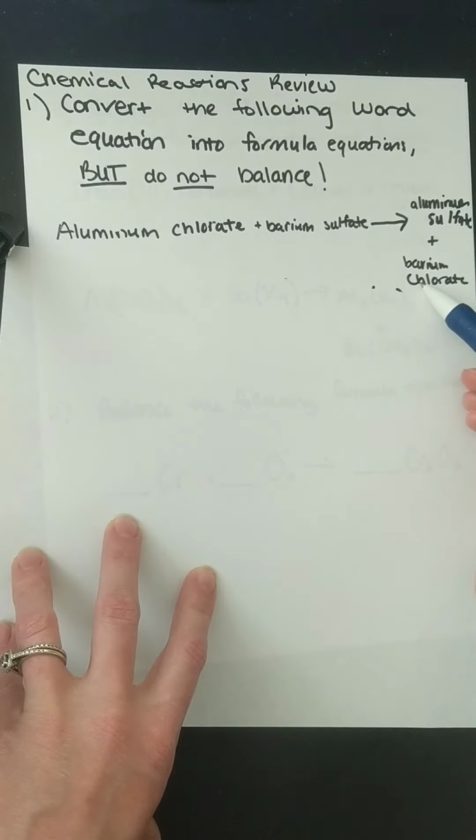Next, what you do is look to see if the individual element is found naturally as a monatomic or diatomic. In this case, we didn't have any of those, but make sure you keep an eye out for that.